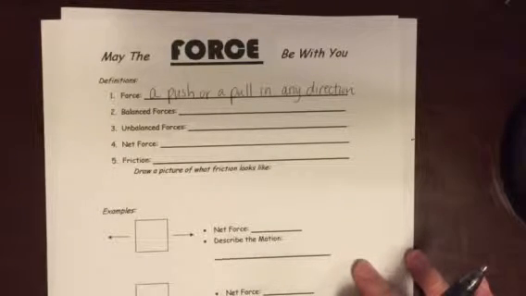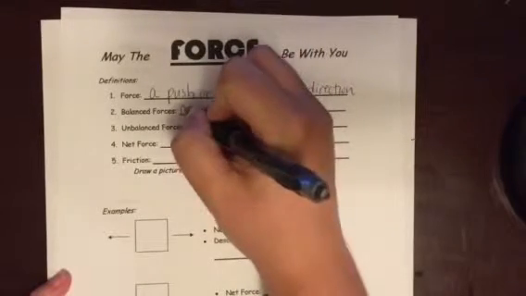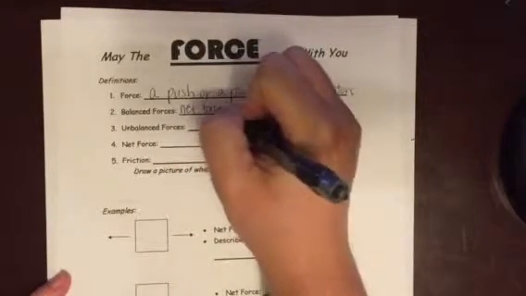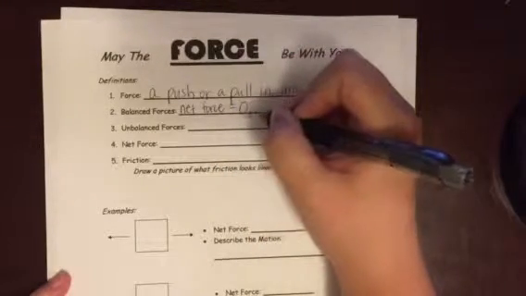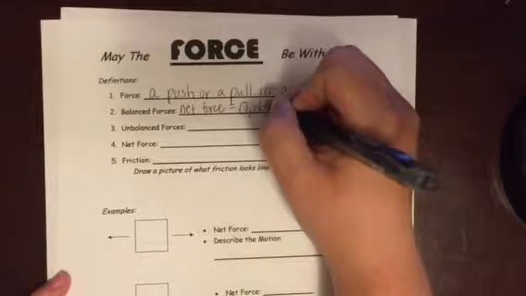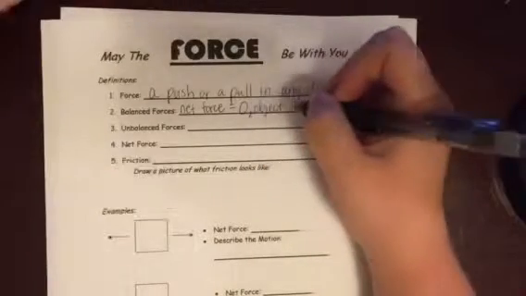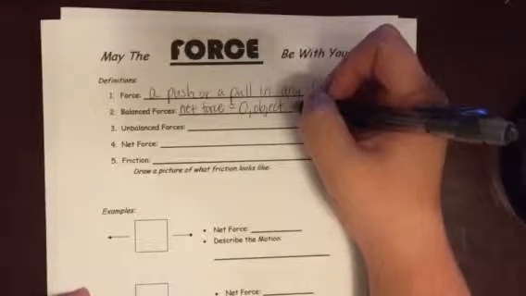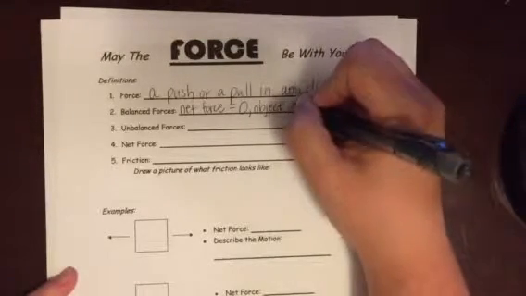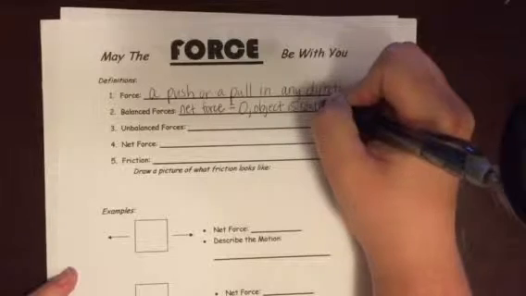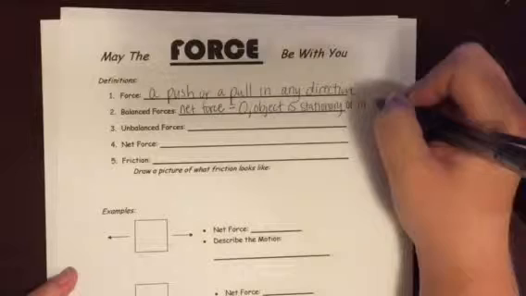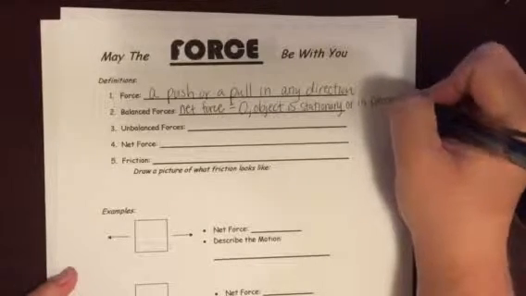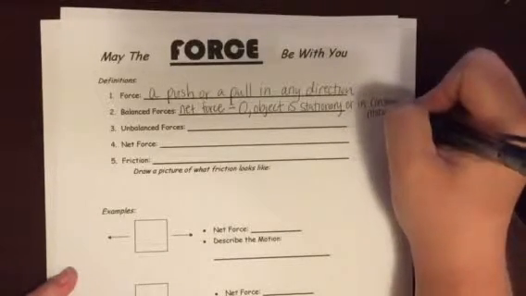Okay. Balanced forces. Balanced forces occur when the net force equals 0, or the object is stationary or in constant motion.